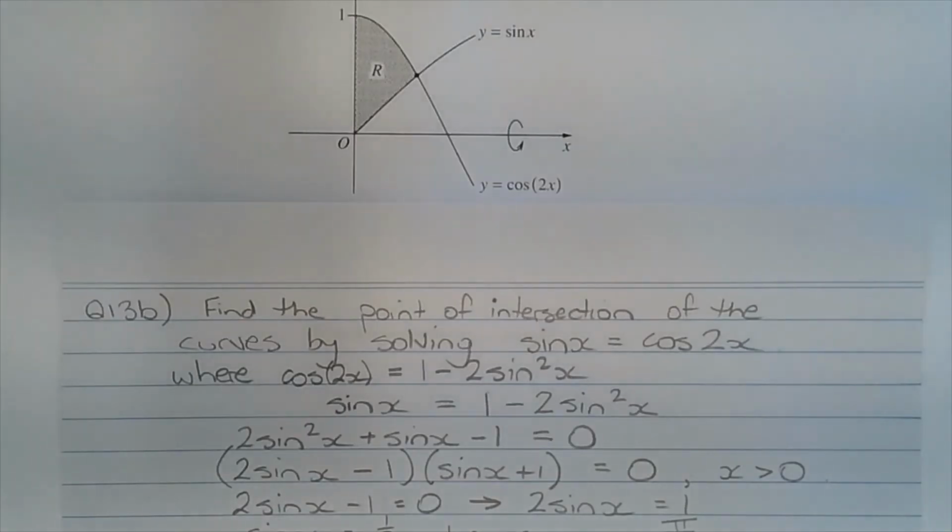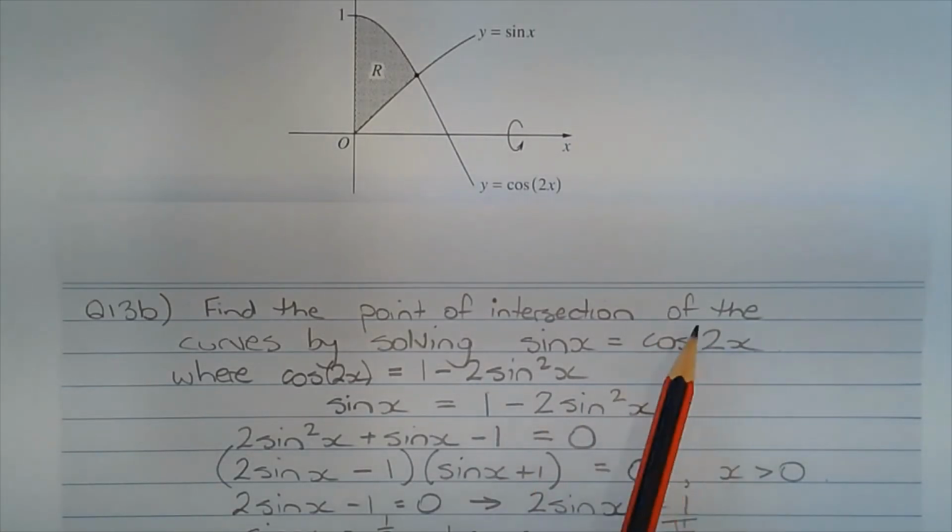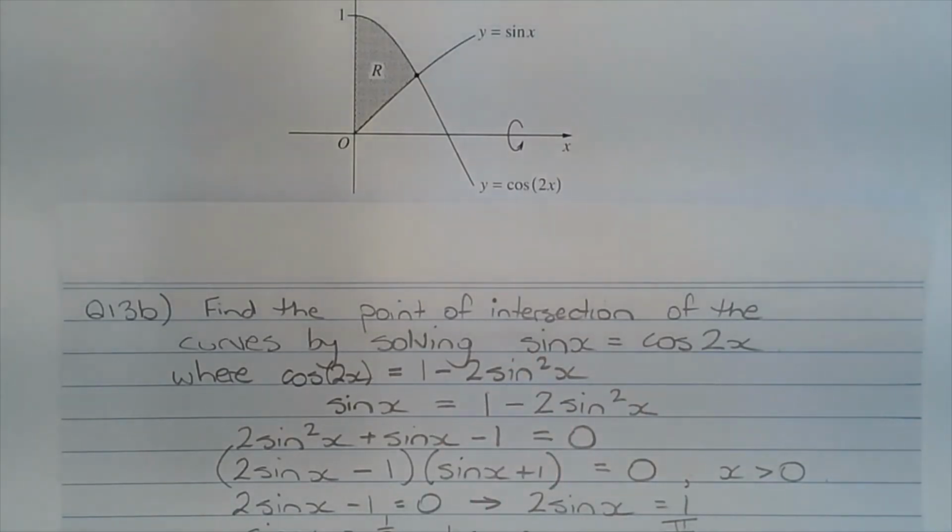The first step is to find the x-coordinate that corresponds to the point of intersection of the two curves. And we do that by solving the equation sine x equals cos 2x. Now cos 2x can be converted into an equivalent trigonometric function involving sine. And cos 2x is also a double angle. So we've got a double angle here and a single angle here. So we need to form an equation that uses the same trig function, but also the same angle as well. Now, cos 2x is equivalent to 1 minus 2 sine squared x. So that's from one of the double angle formulae.